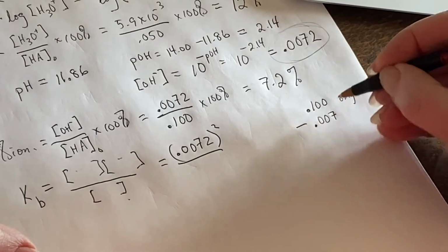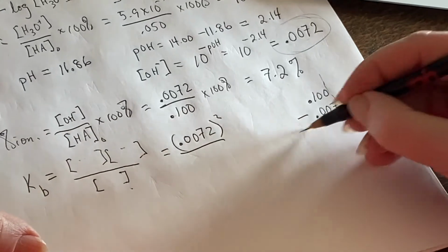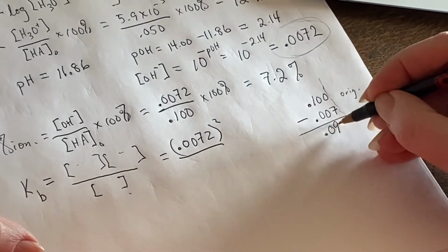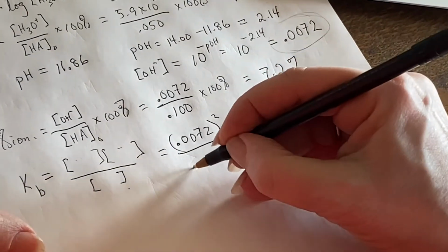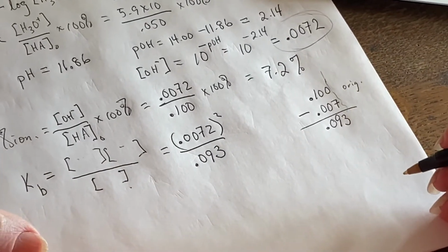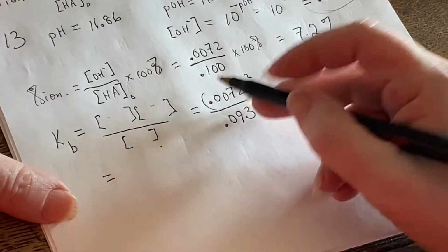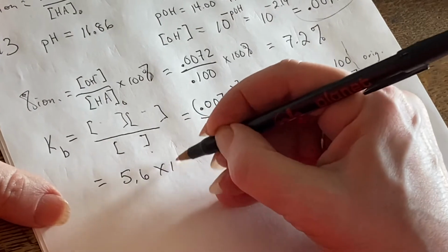So we're subtracting 0.007. I'd like to put the 2 there, but my sig figs would mess up. So I'm going to say 0.093, to the extent my sig figs will let me do this, and fill that in there. If I then hit my calculator, I'm going to get a Kb value of 5.6 times 10 to the negative 4th.